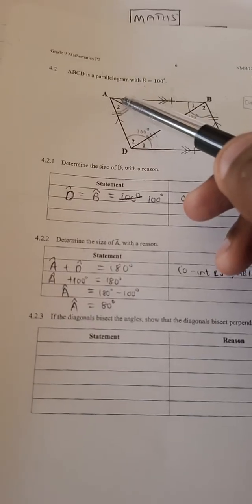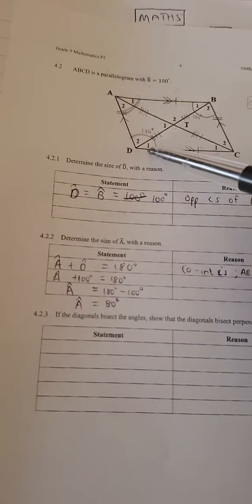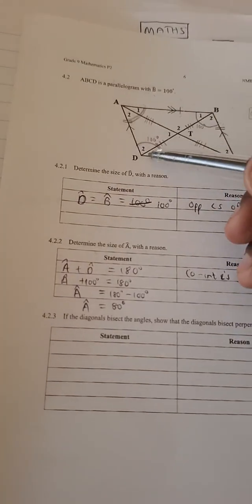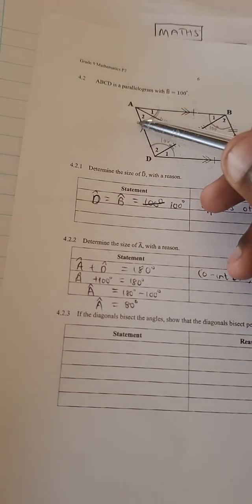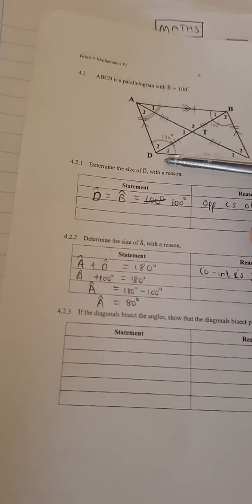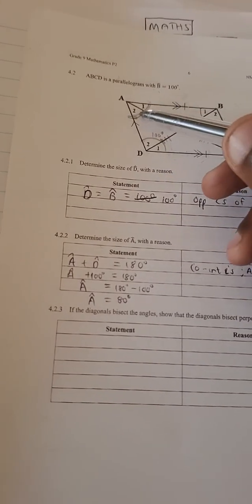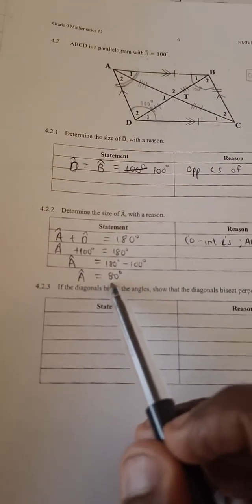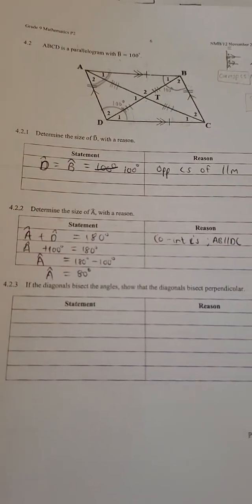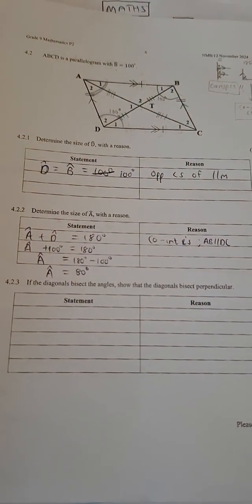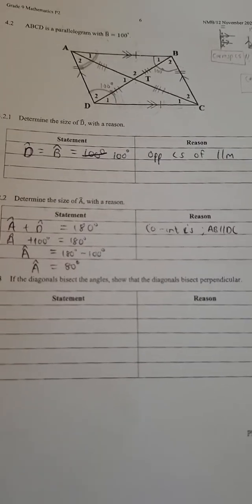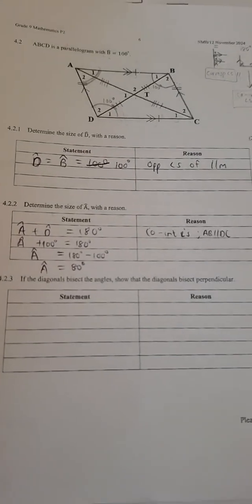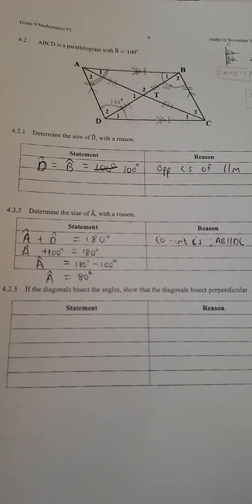You saw that there's a relationship between angle A and D, and then in your head you were like, 100 plus what gives me 180? So then you said 100 plus, oh, this angle is 80. Then you said angle A is equal to 80 degrees, and then you simply wrote the reason: co-interior angles, AB is parallel to CD. You would get your full marks, 2 marks for actually having done that. That is 100% correct, my dear.